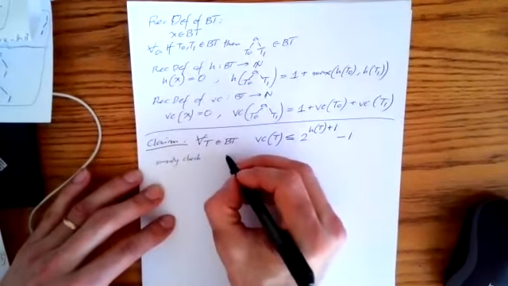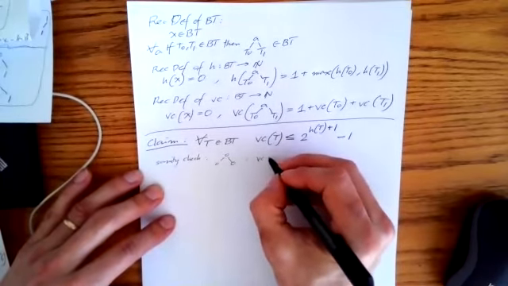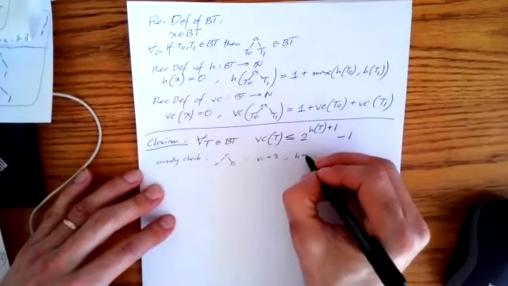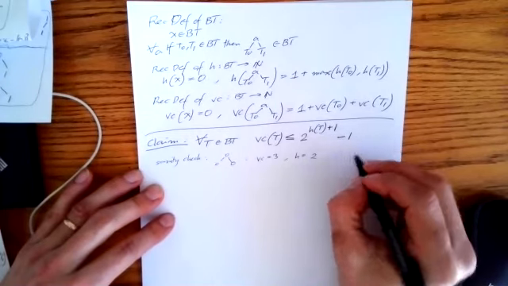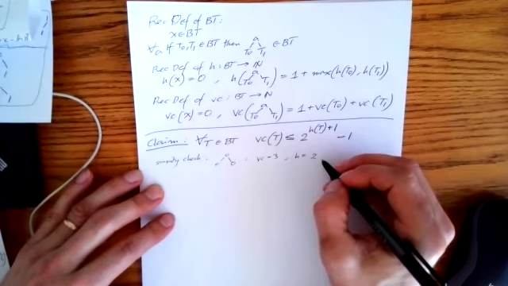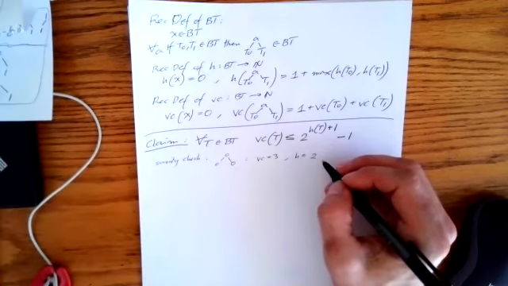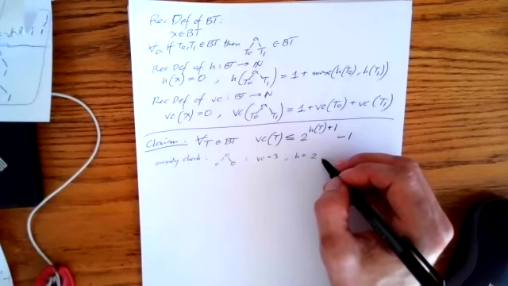Okay, like give yourself some tree. It has vertex count 3, height is 2, and indeed, wait. Am I stating this correctly? Where is my claim? Hold on. I'm a little lost in my notes.